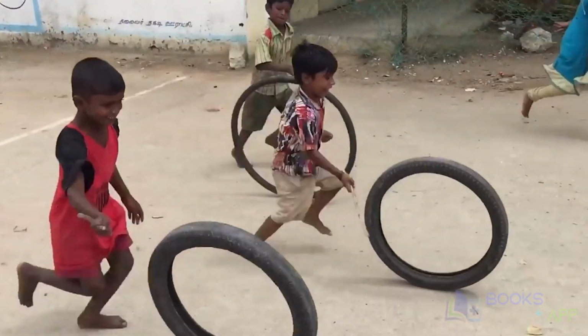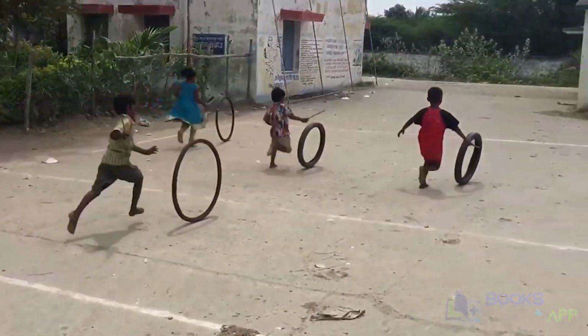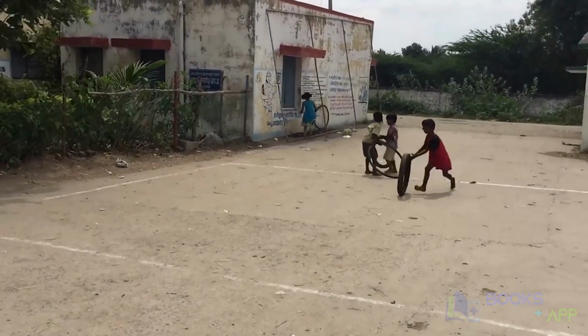Now have you seen the children competing with one another in moving a rubber tire by pushing it? Yes, I am sure you might have seen that or you might have played that.